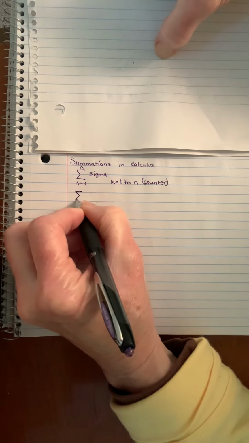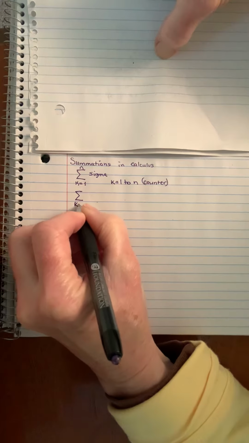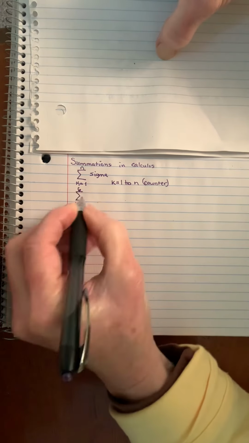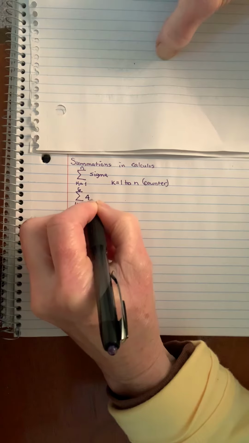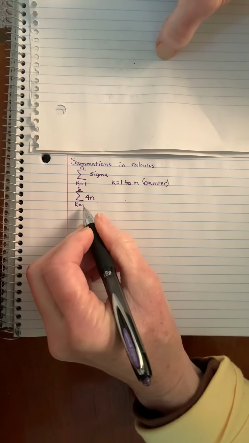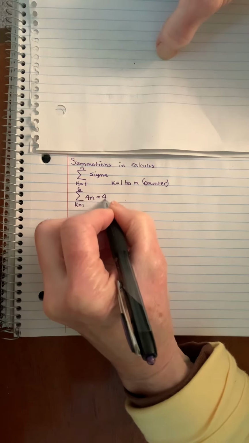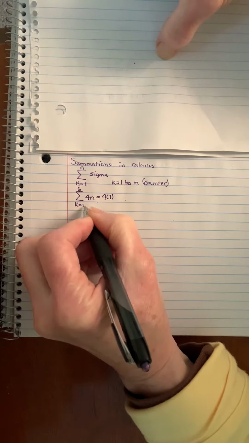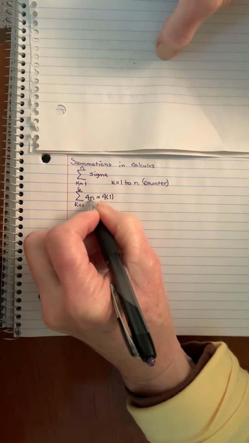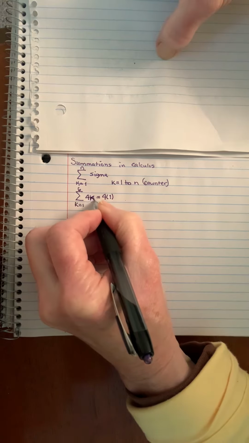So let me give you an example. If I've got a sum, k equals 1 to 6 of 4n, then what that's going to do is, first of all, 4 times 1, because n is 1. I should have said k, excuse me, k is 1.